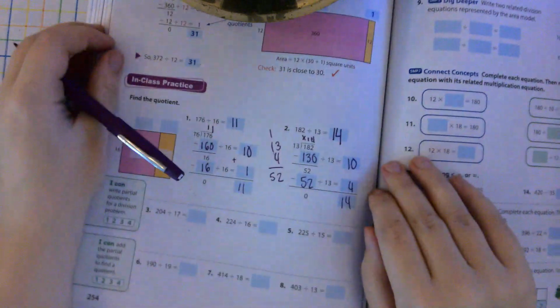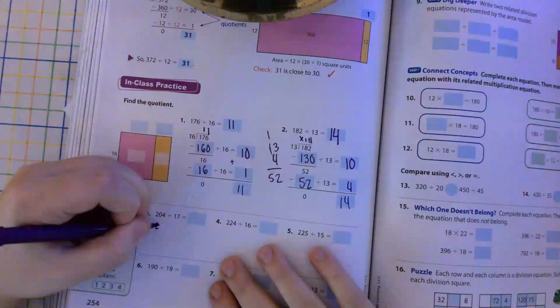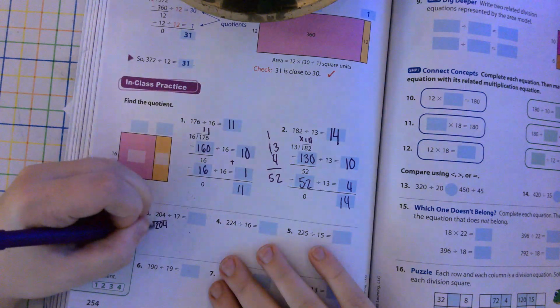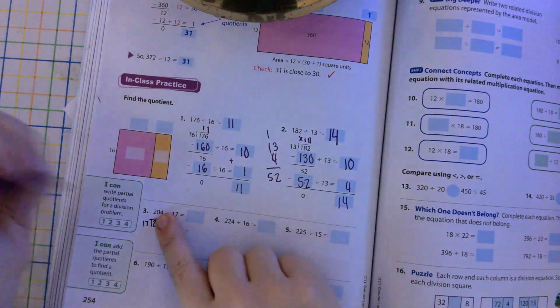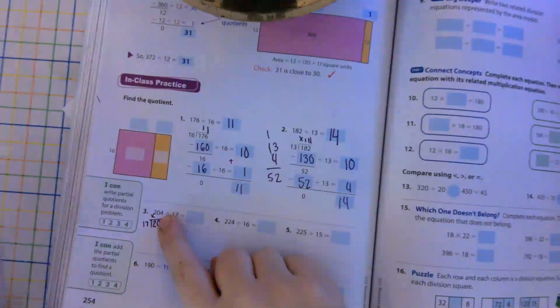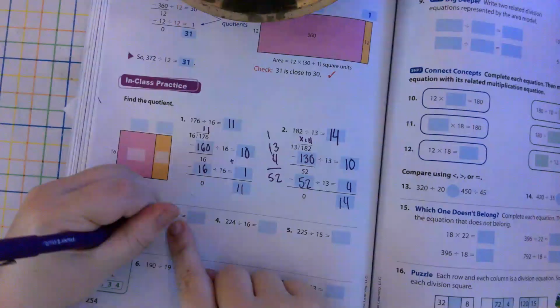All right. Next up, we have number 3, 204 divided by 17. I'm going to rewrite it in a bracket. Step number 1, rewrite it in a bracket. Can 17 fit in 2? No. Can 17 fit in 20? Yes. How many times? Once. 1 times 17 is 17.